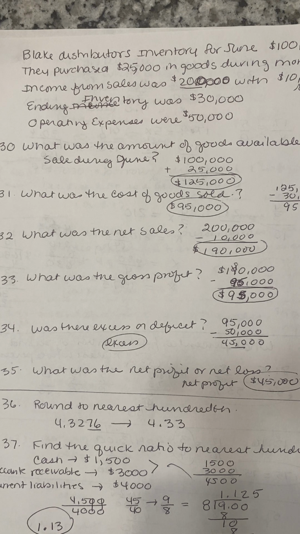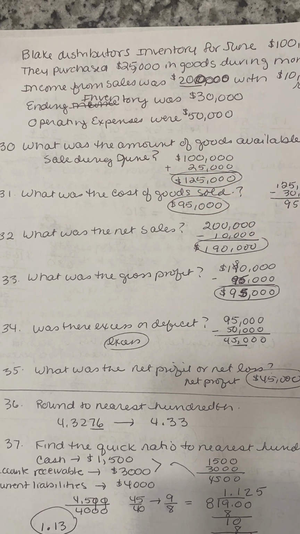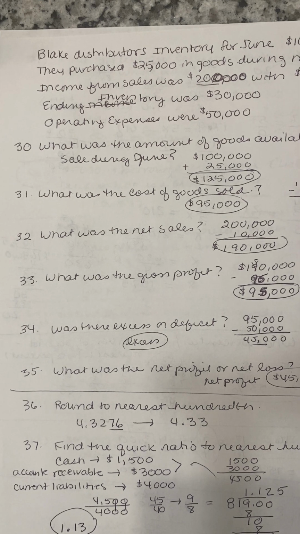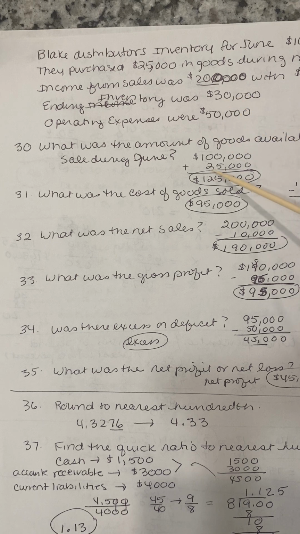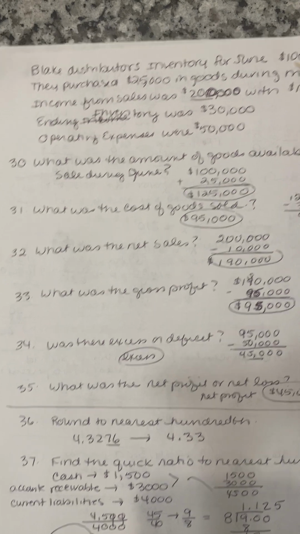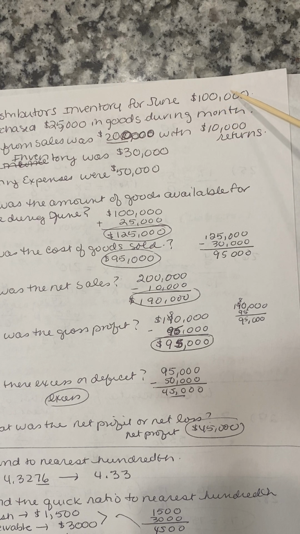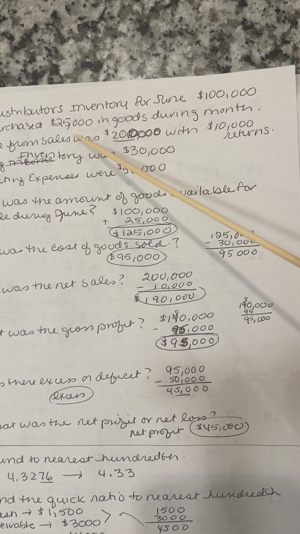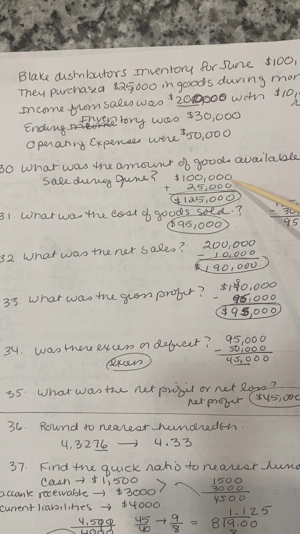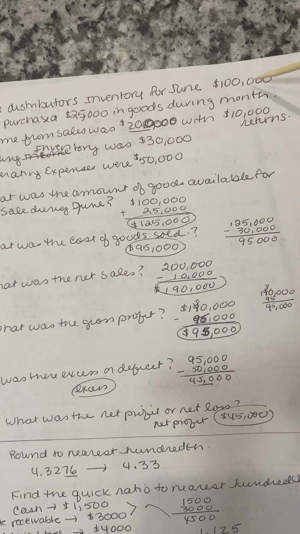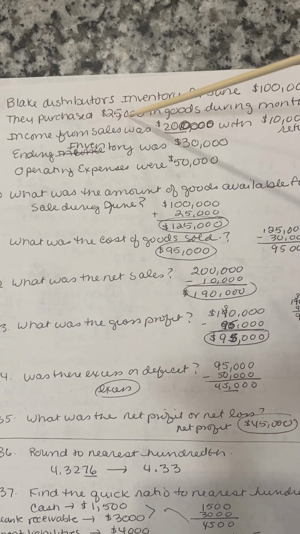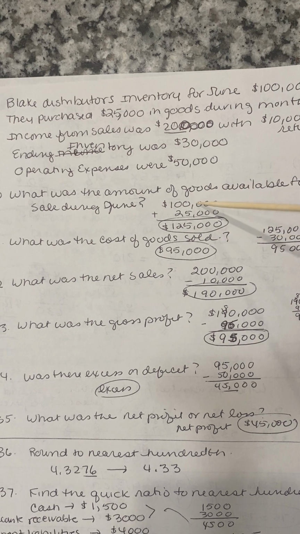But first, let's see, what was the amount of goods available for sale during June? So first of all, let's look at the goods available. Basically you have 100,000 right here. That was inventory for 100,000. But then they purchased 25,000 more. So in June, they had 125,000. So the answer would be 125,000. 100,000 plus 25,000 equals 125,000.